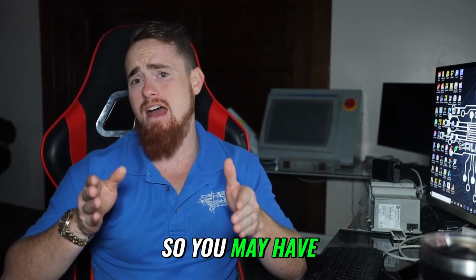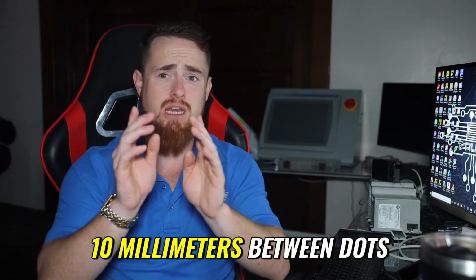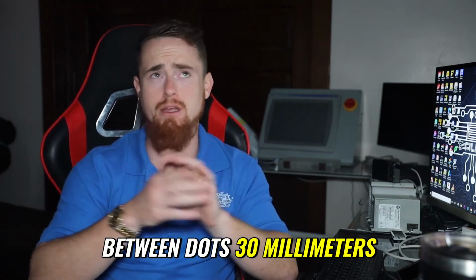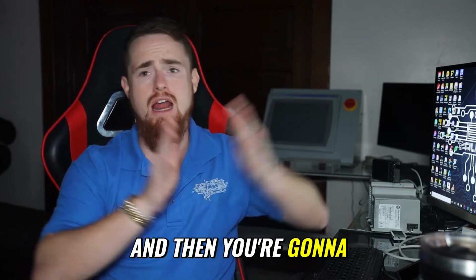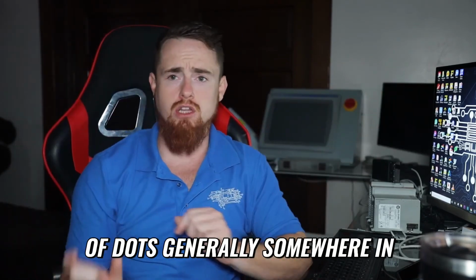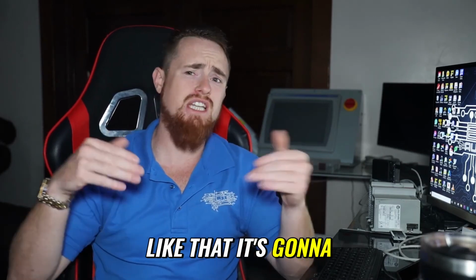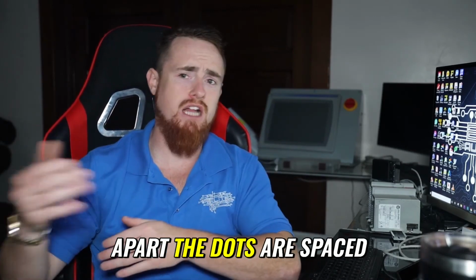So you may have a dot grid that is 10 millimeters between dots, or 20 millimeters between dots, 30 millimeters between dots, and then you're going to have hundreds of dots. And generally somewhere in the corner of that panel, it's going to tell you how far apart the dots are spaced.